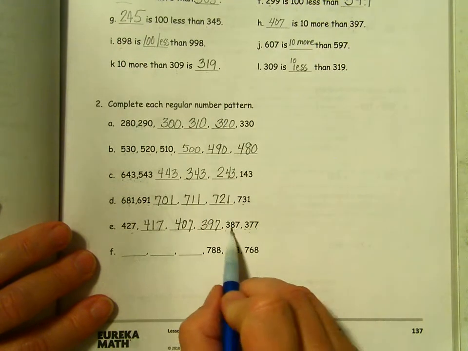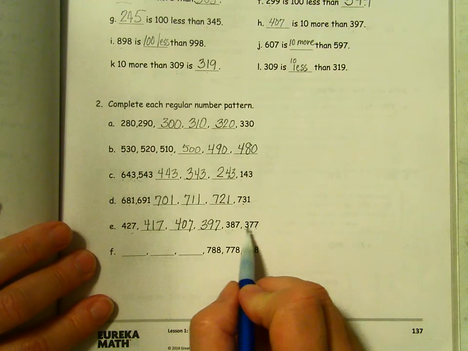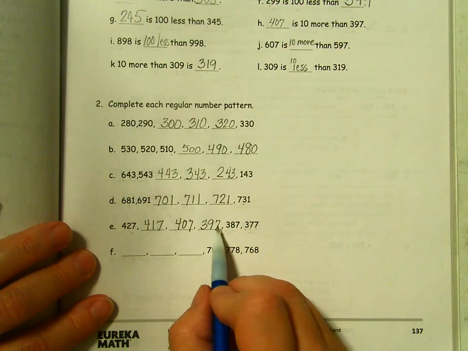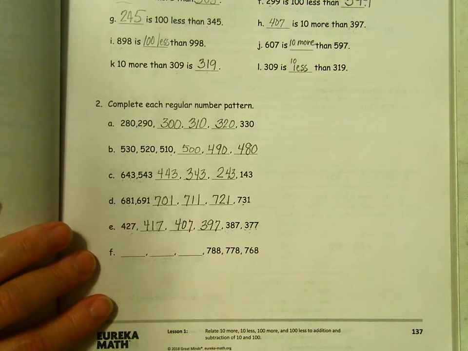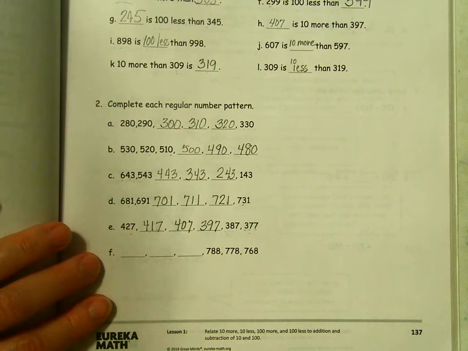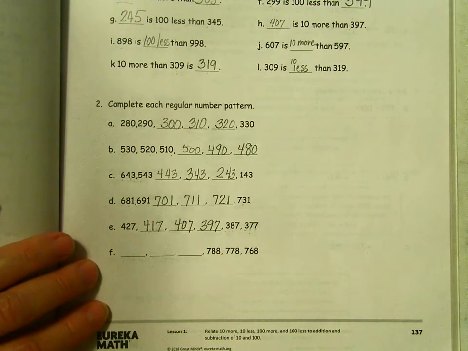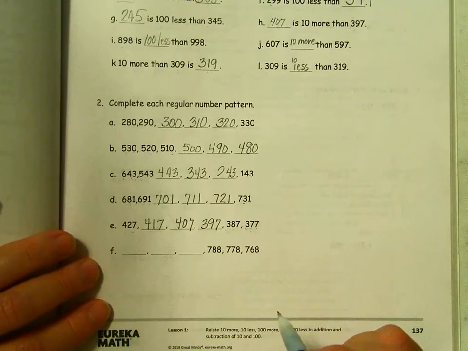Now, if you wanted to, you could work backwards here. 377, 387, 397. When you cross over that 100, when you compose or decompose the 100, it can get a little bit confusing. So work both ways to see if your answer is working.